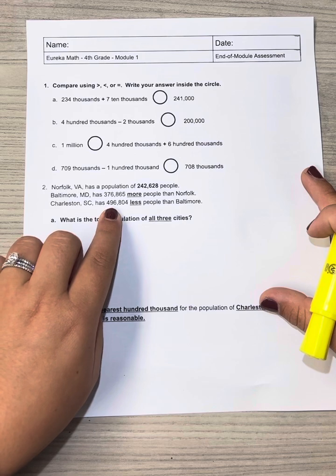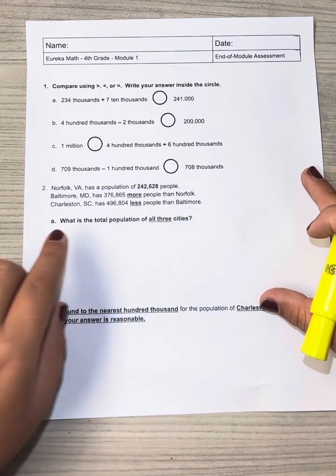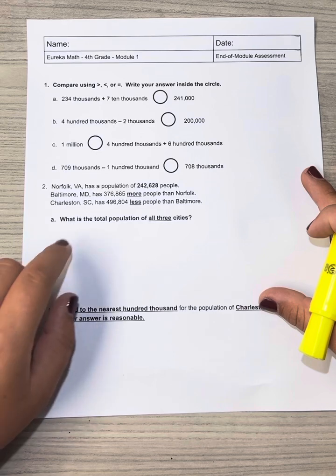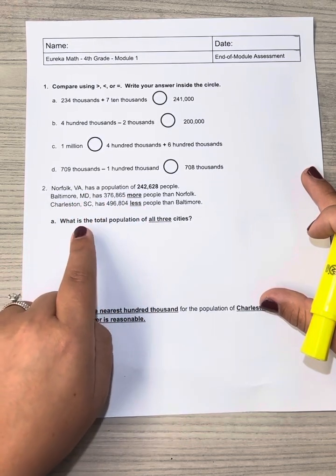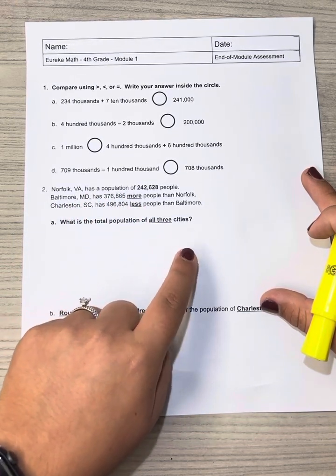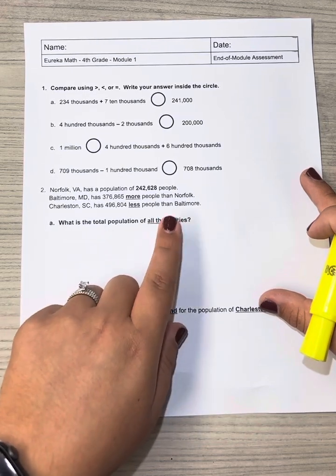Charleston has 496,804 less people than Baltimore. After you figure out what these have, what is the total population of all 3 cities? Keywords.